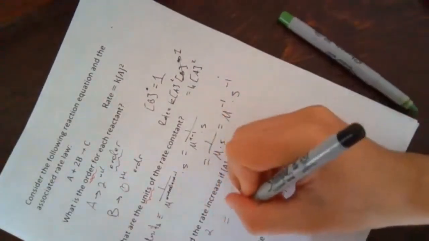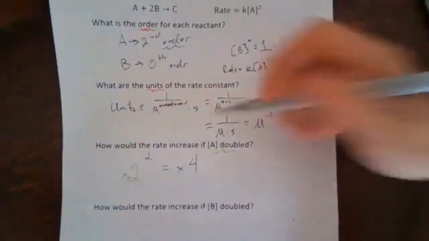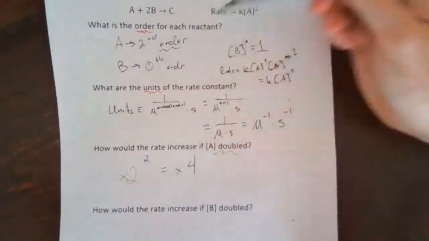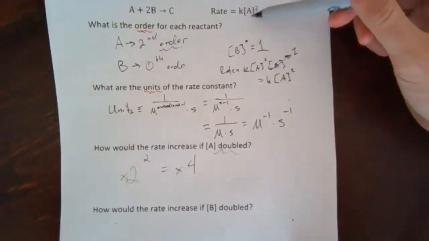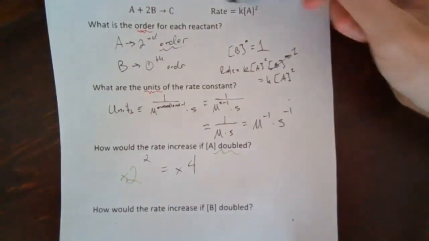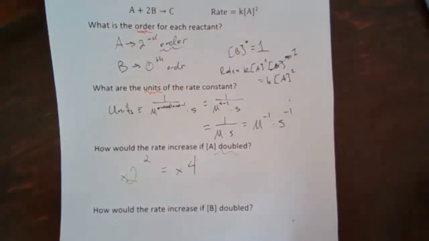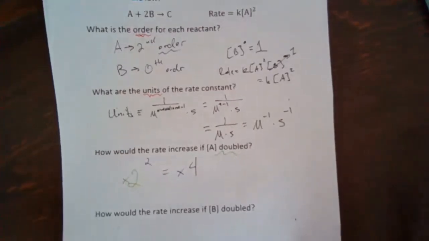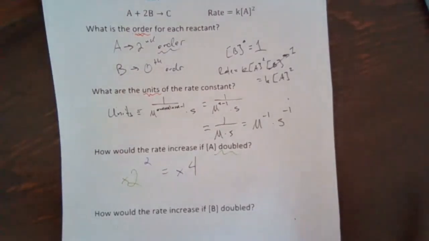And so that tells you that it would be times 4. So the order is always an exponent. Basically, if you times it by 2 here, that times 2 would get squared, and the rate would increase by 4. Because A is second order, changing its concentration has a bigger effect on the overall rate. You get big bang for your buck. You get the times 2, giving you a times 4 increase in rate.